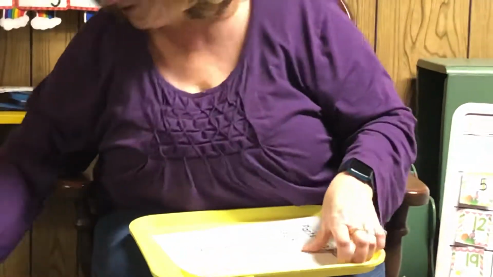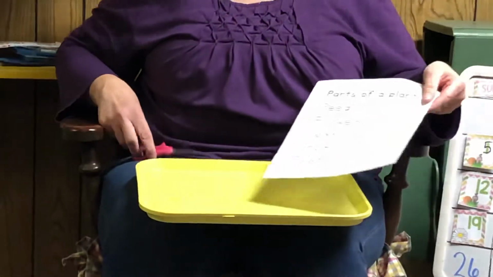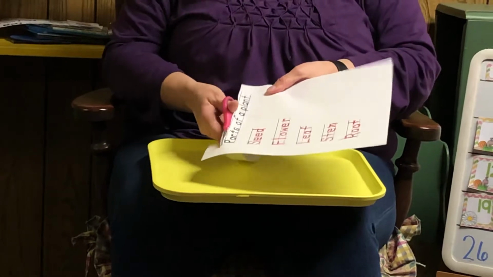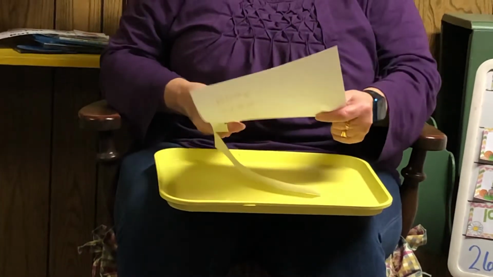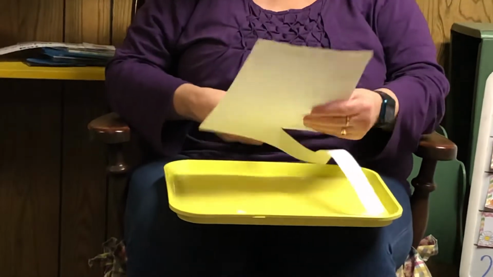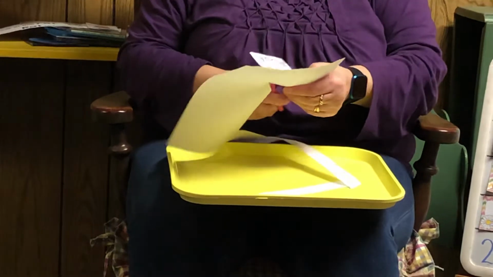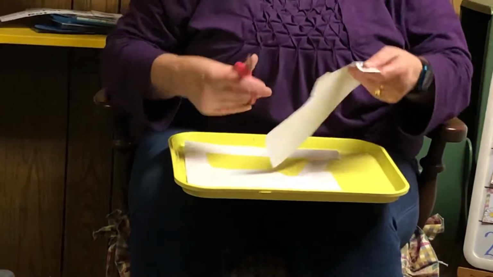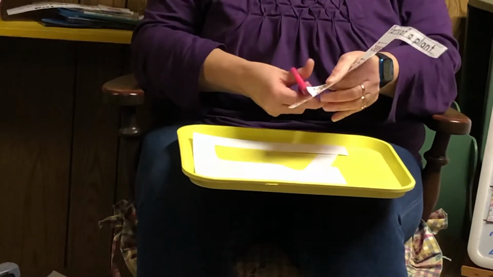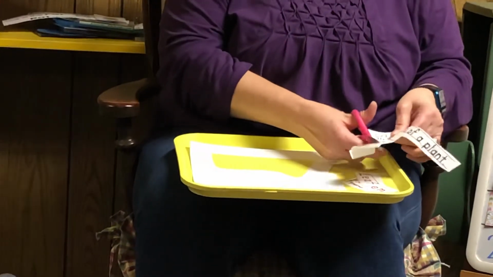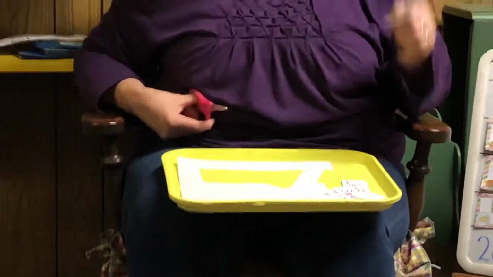Okay. Now, after you have traced all your words, you've got to get your scissors out. And we have to cut all of these out. Now I have to keep going because I want to cut them all apart. So I'll cut the word root and the stem and the leaf and the flower and the seeds and the big word, parts of a plant.